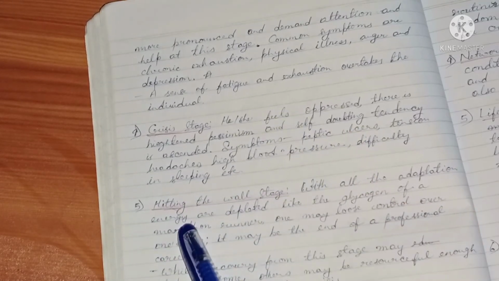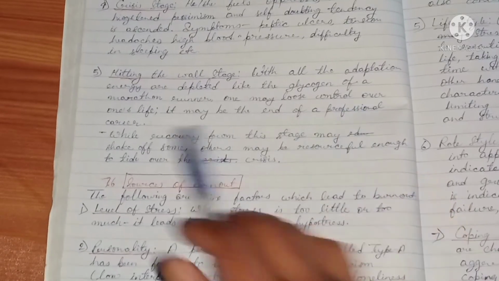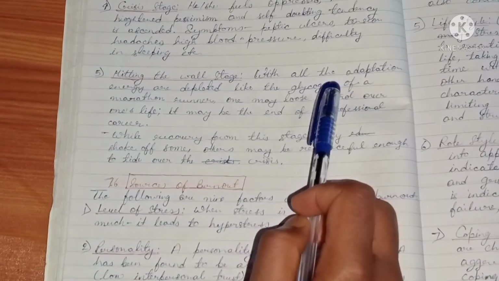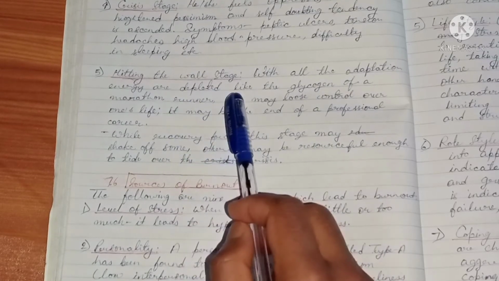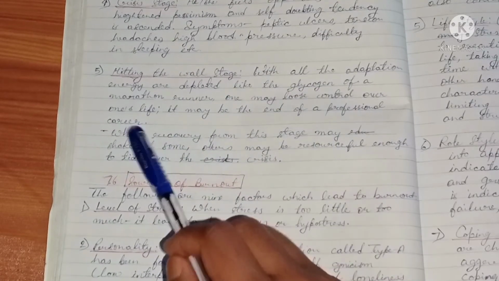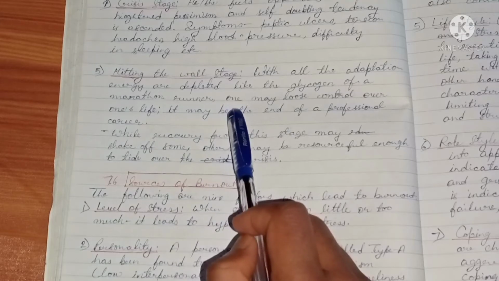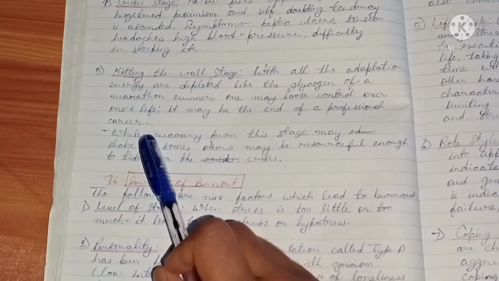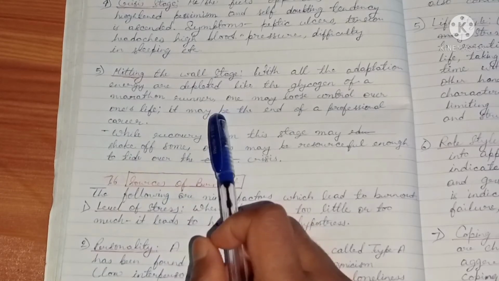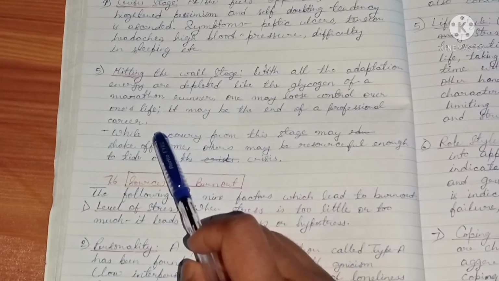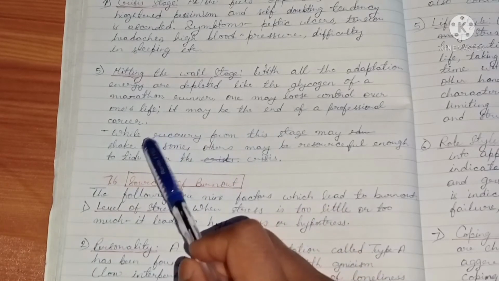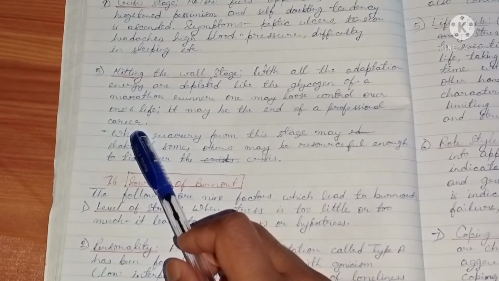Fifth, you can see, is the hitting the wall stage, where all the adaptation energy is depleted, like the glycogen of marathon runners. Here at this stage, one may lose control over one's life. It may be the end of a professional career.